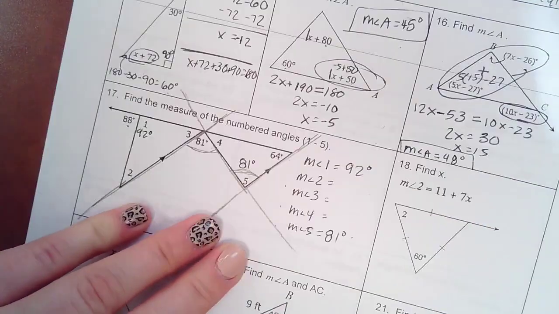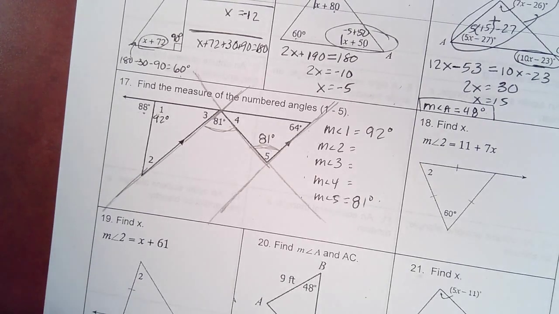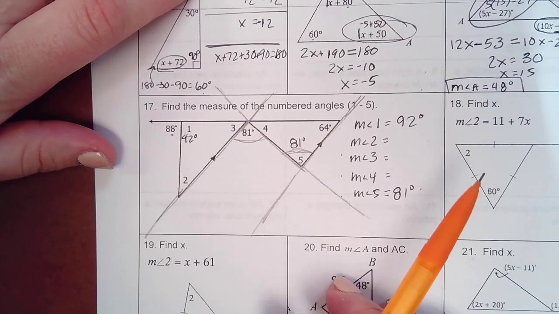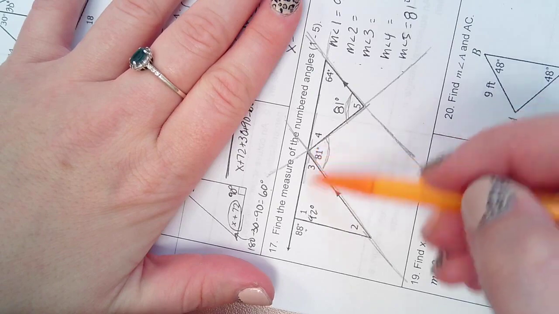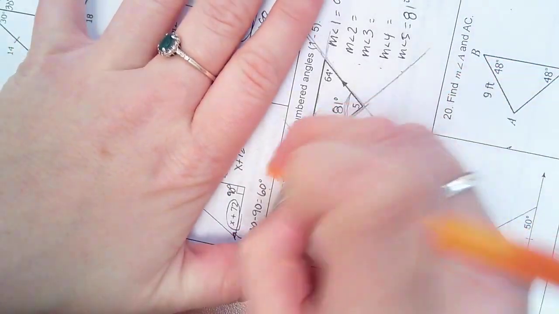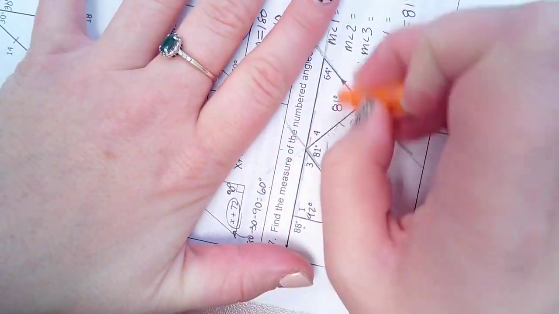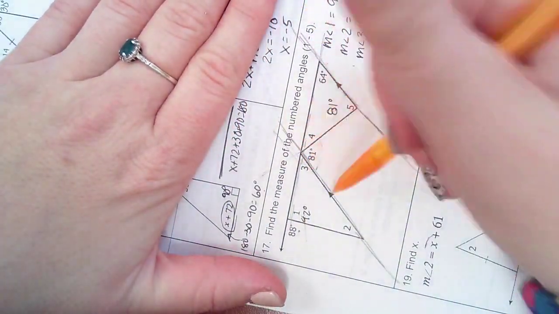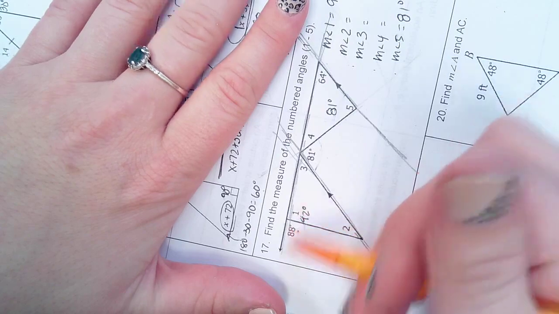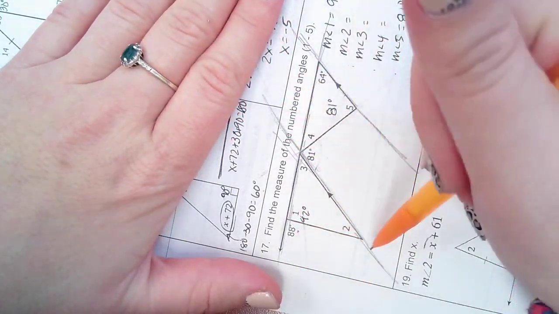Okay, and let's see here. What else can I find out? Well, if I look at this being another transversal, I can erase this one if you need me to, to make some more sense out of it. This is a transversal to our parallel lines.